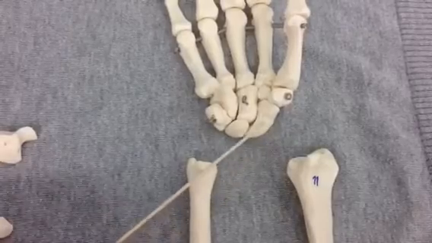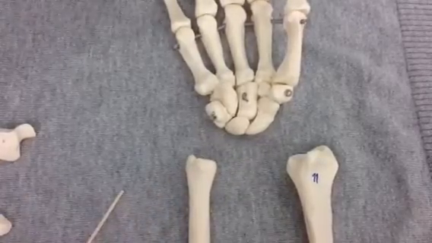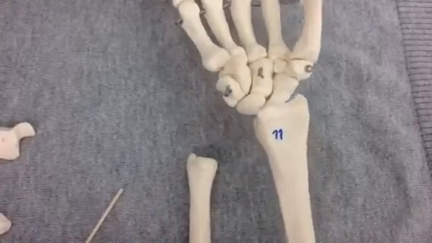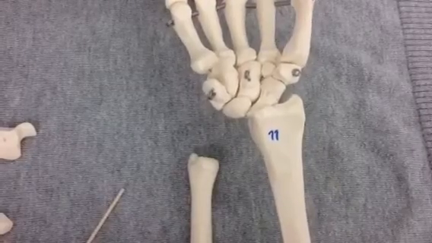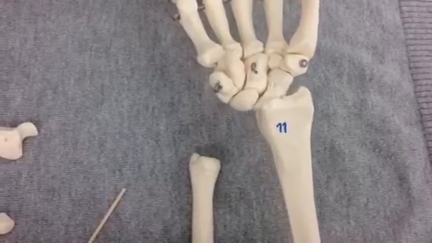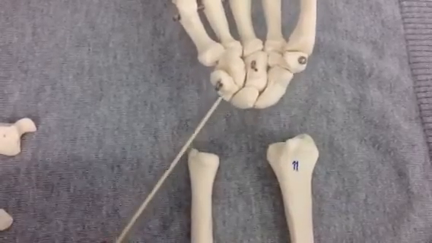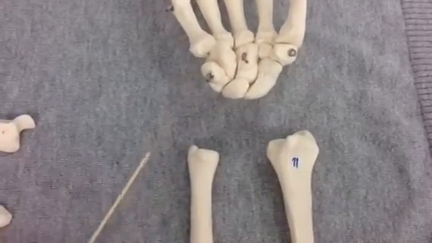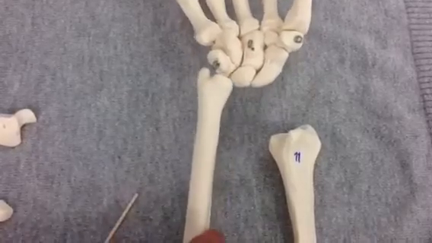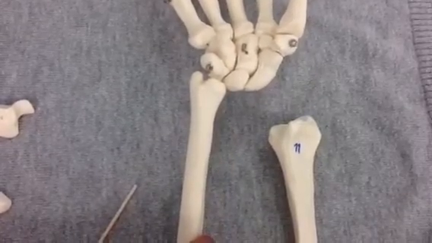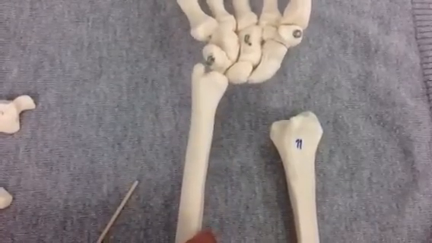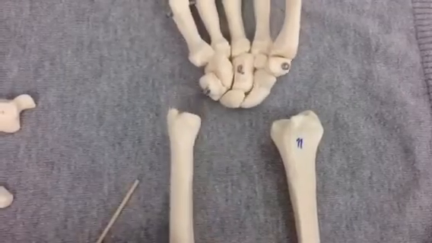Proximally, the scaphoid and lunate articulate with the radius. The scaphoid articulates on the styloid process of the radius. The hamate and pisiform articulate with the ulna. The pisiform articulates directly on the styloid process of the ulna.